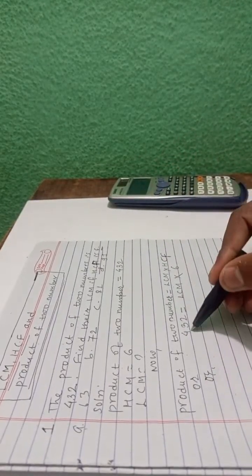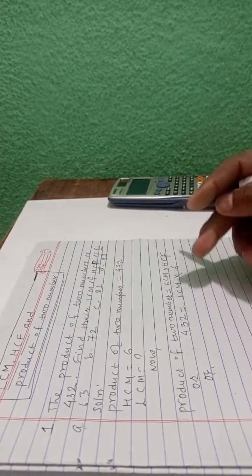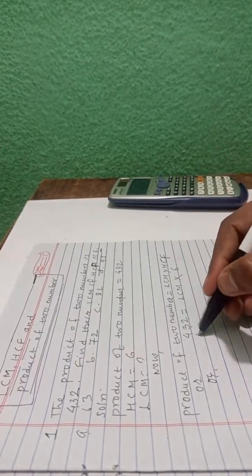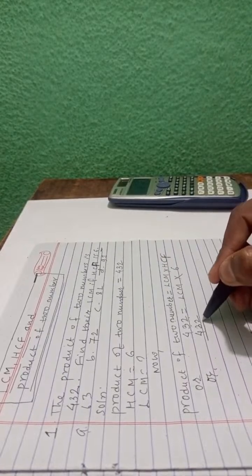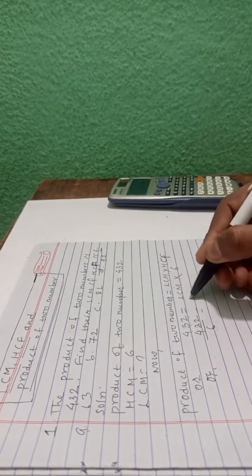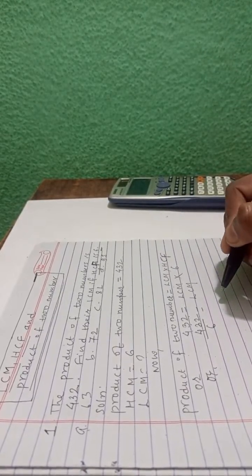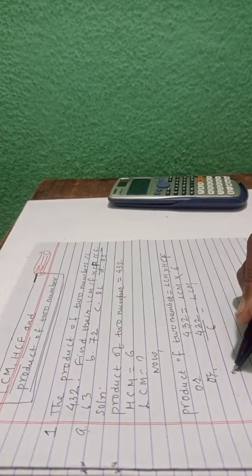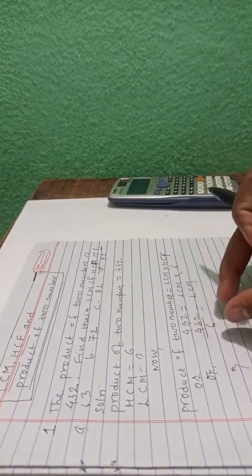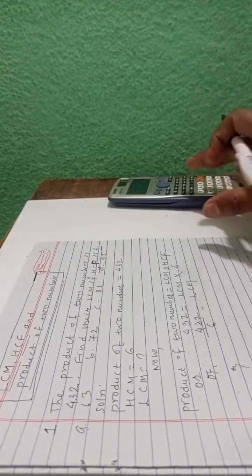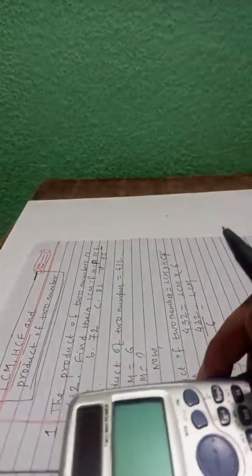So 432 divided by 6 is equal to the LCM.